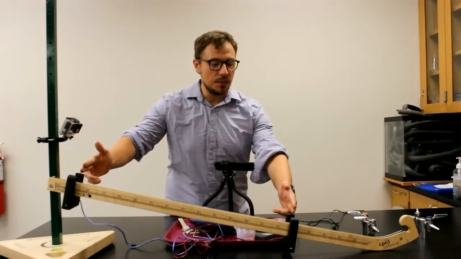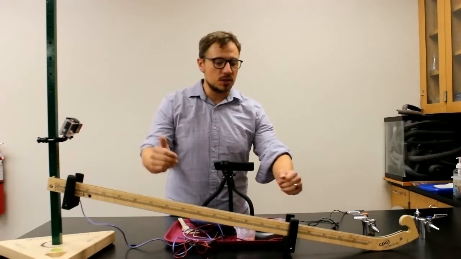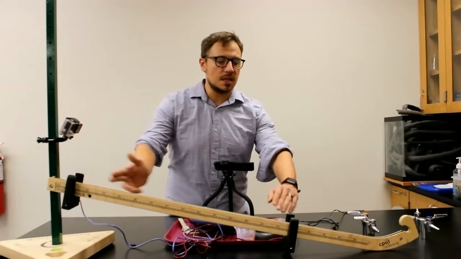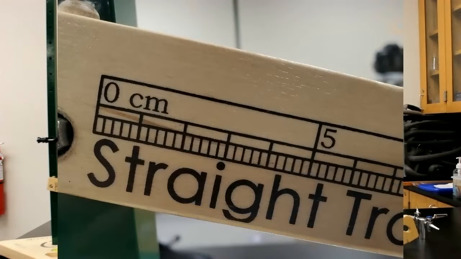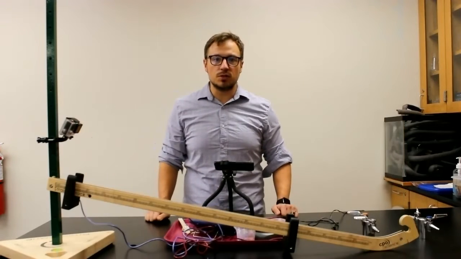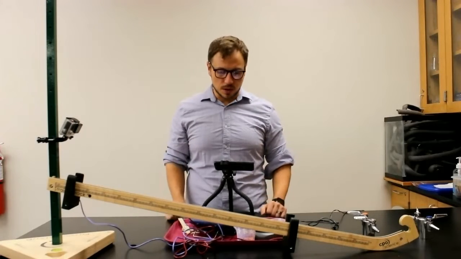Now, to get the time, we're going to be using the photo gates. So we're going to roll the marble down this ramp. This will give us the time it takes that marble to roll in between these photo gates. And the measuring stick right here on the actual ramp will give us that displacement in between those photo gates. So let's get acquainted with some of the equipment that we are going to be using.